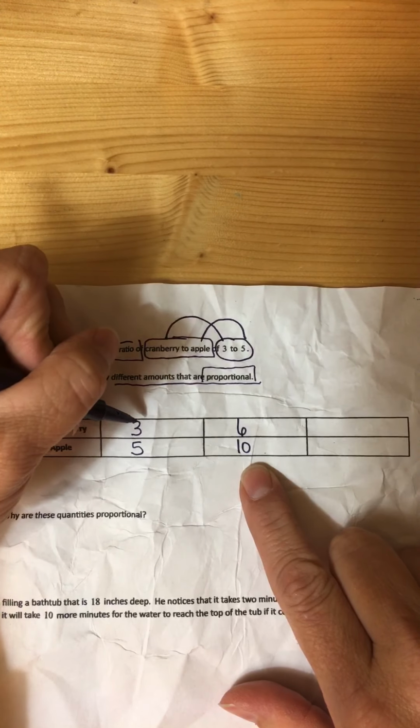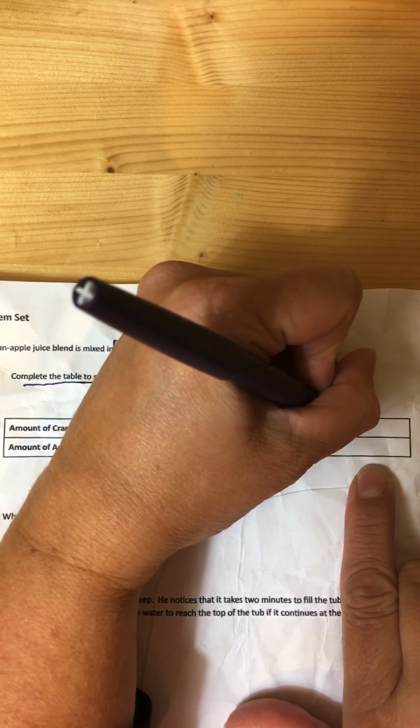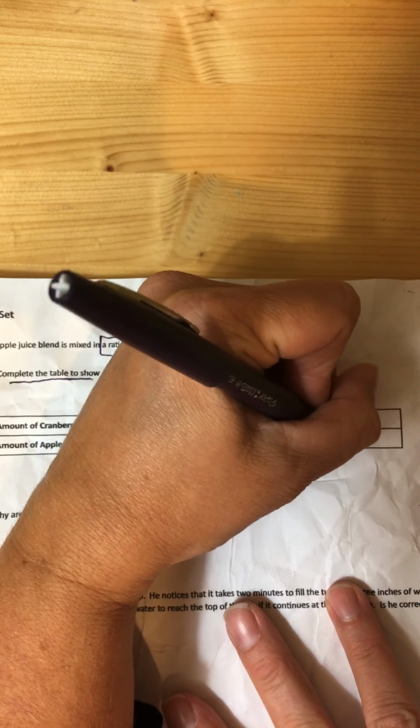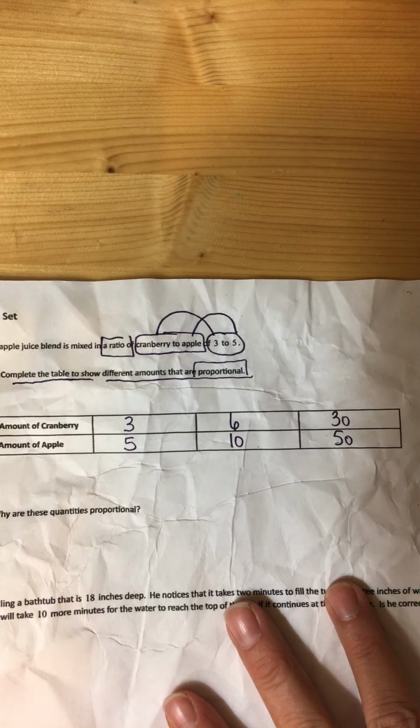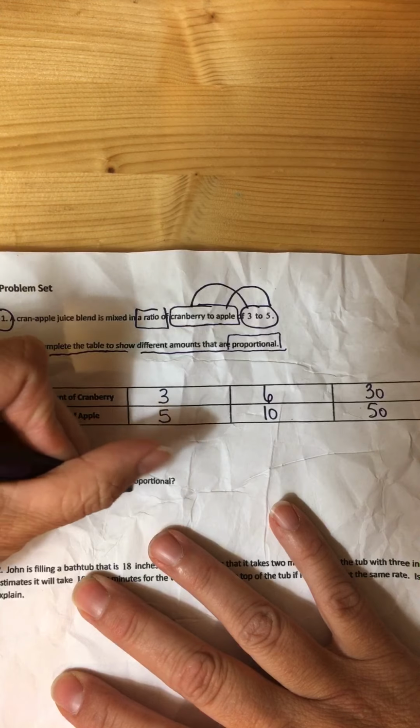And then I could say, oh, I really need a big batch, and so I need like 10 times as much cranberry, which would be 30 parts cranberry. And then I'd need 10 times as much apple, which would be 50. So there's infinite possibilities of things that you can have in those boxes. Letter B says, why are these quantities proportional?